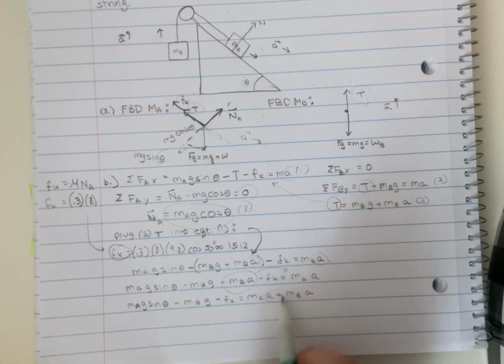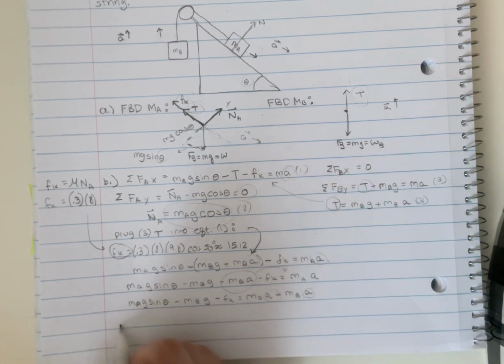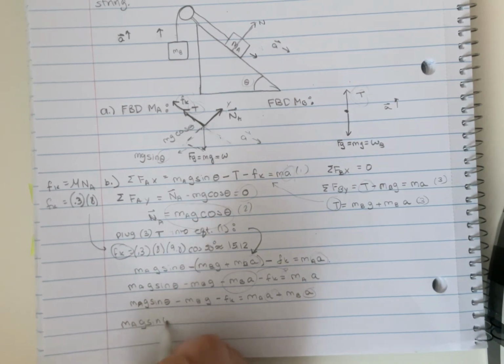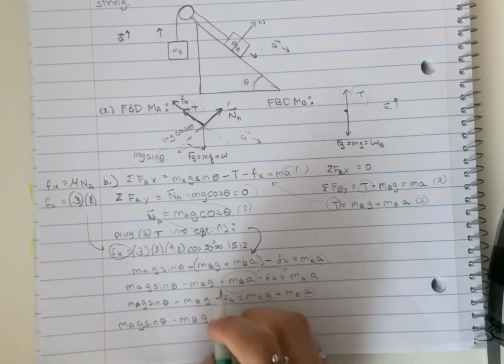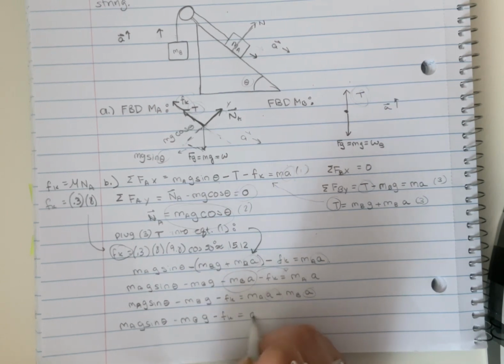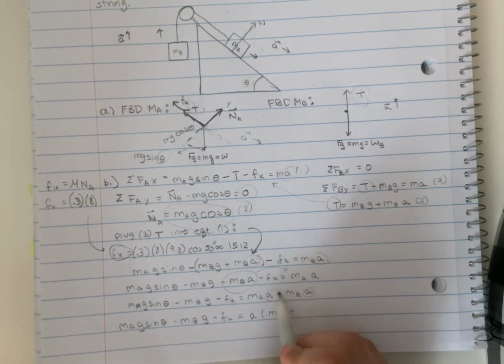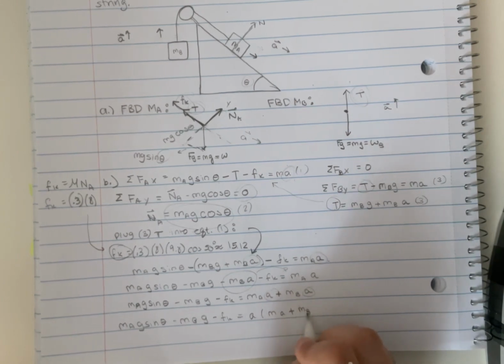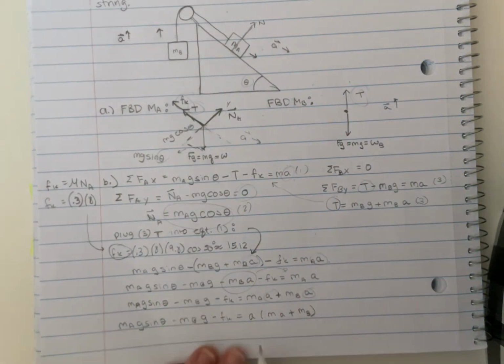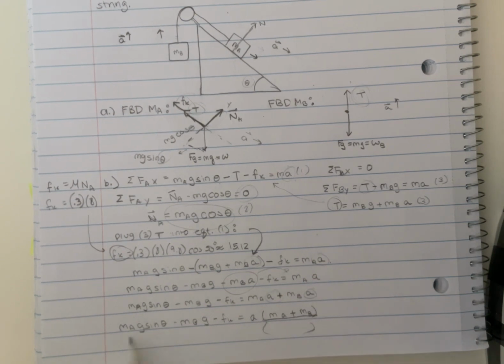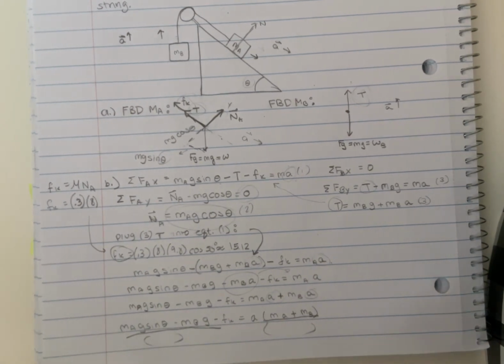Now you can combine like terms over here. Divide this out and plug it into your calculator.